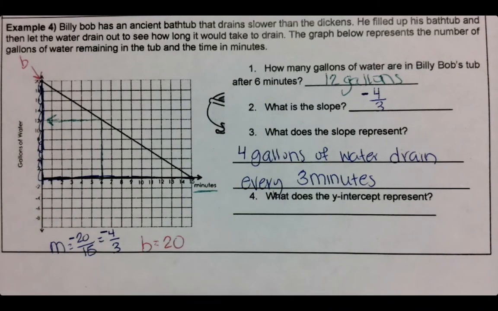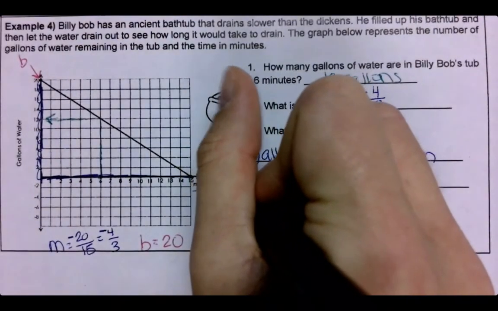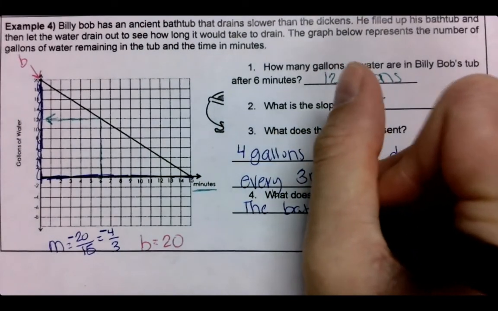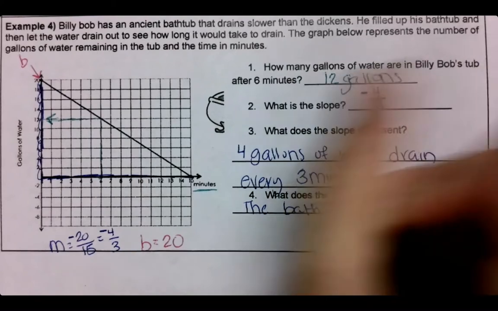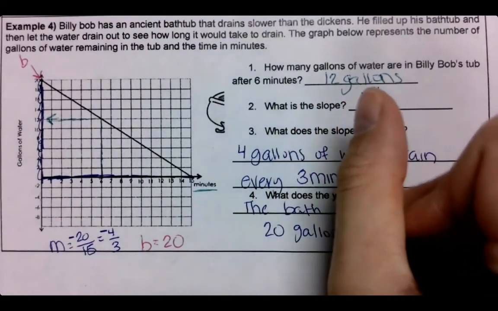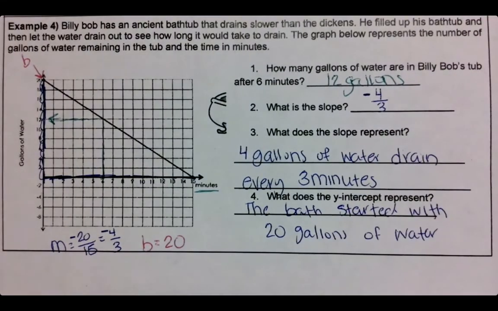Now, pause the video and think through, what does the y-intercept represent? Welcome back. So what does the y-intercept represent? The bathtub started with 20 gallons of water. The bathtub started with 20 gallons of water.